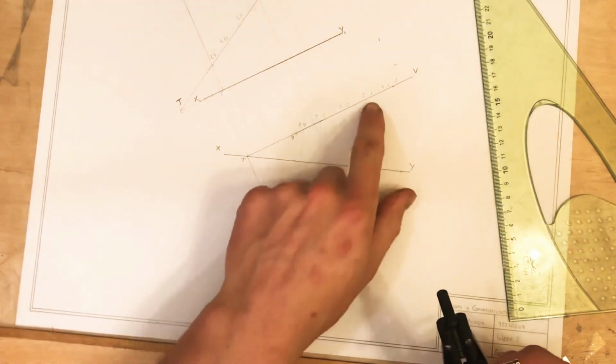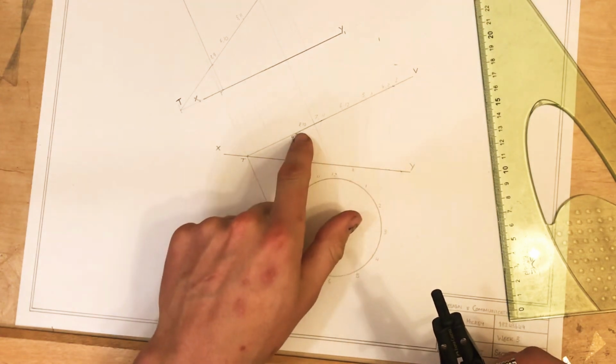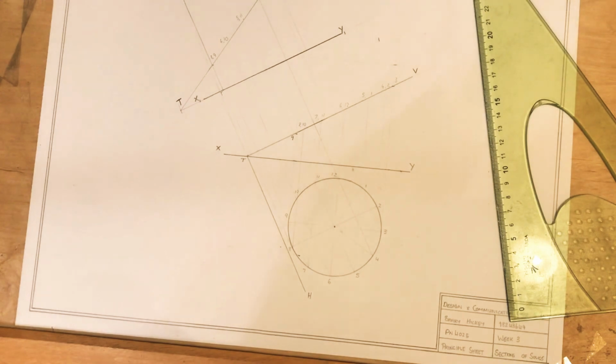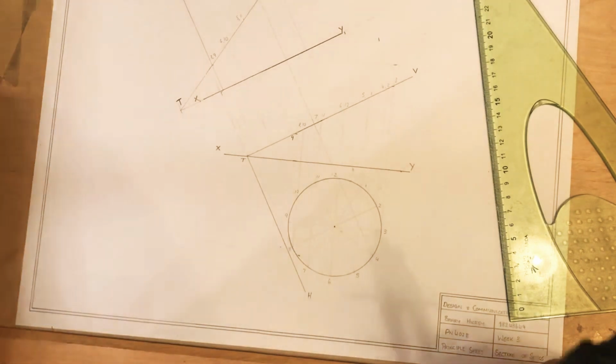Nine, 10, 11. Yeah, now I have all my, up here it's point 8.